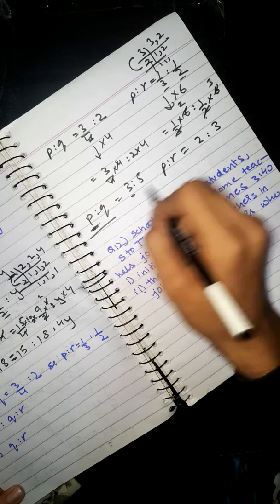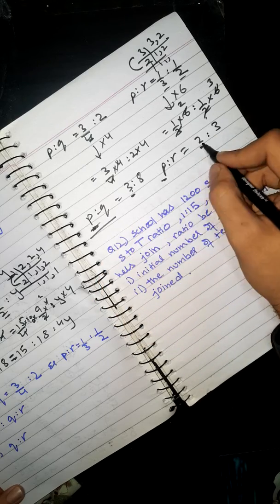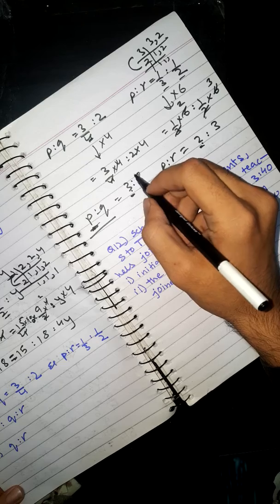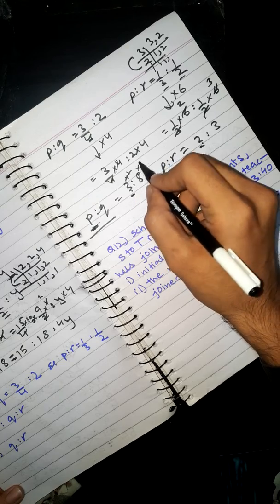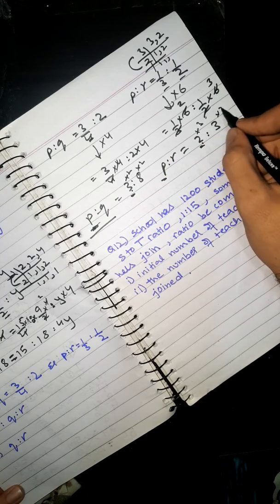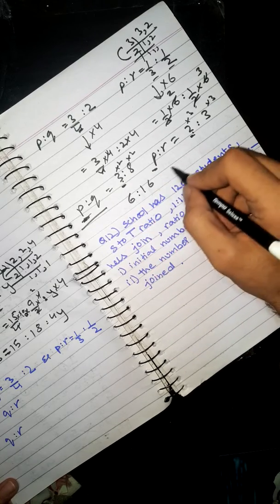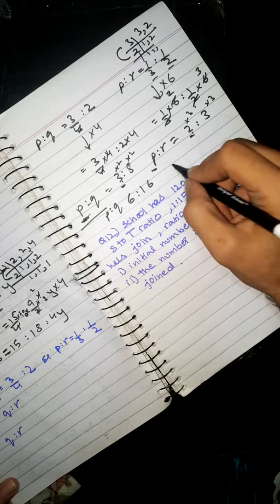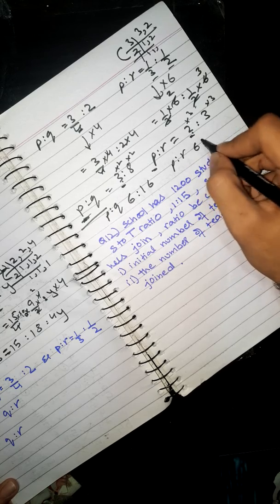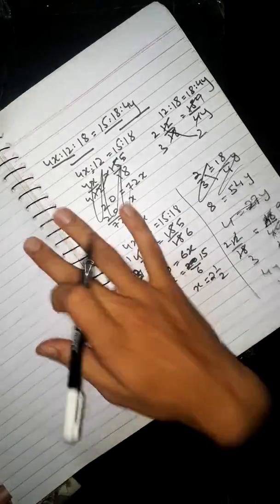So this is P and this is P. So we need to make both of them same. So we will multiply it with 2 and it with 3. So 3 times 2 is 6 ratio 4 times 2, which will be P ratio Q, and here P ratio R is 6 ratio 9. So there isn't enough space over here.